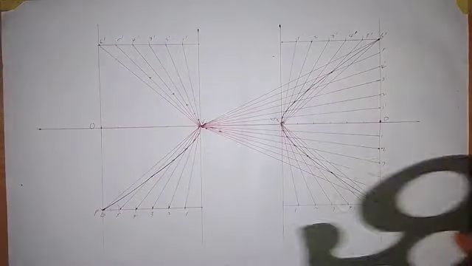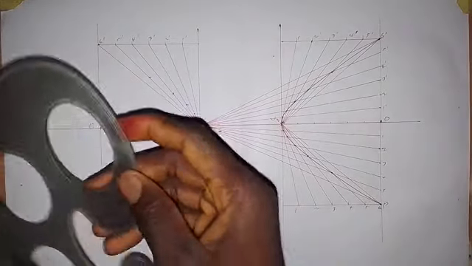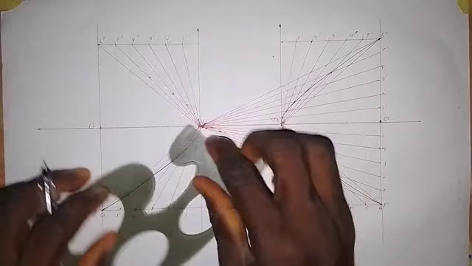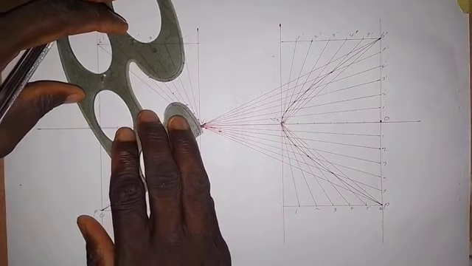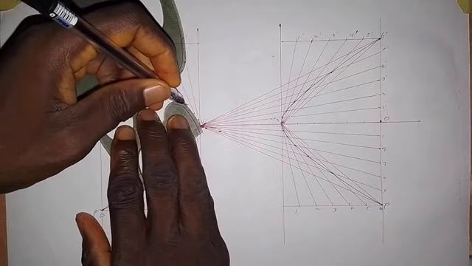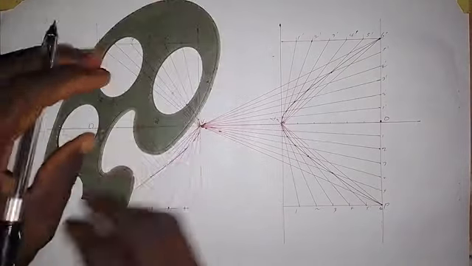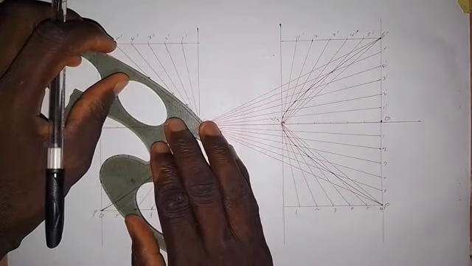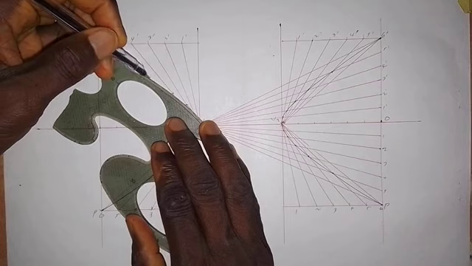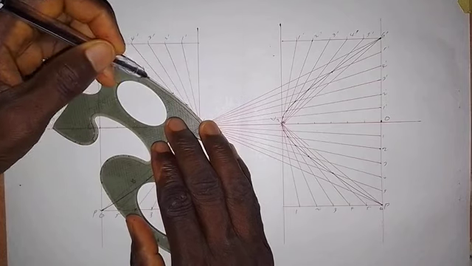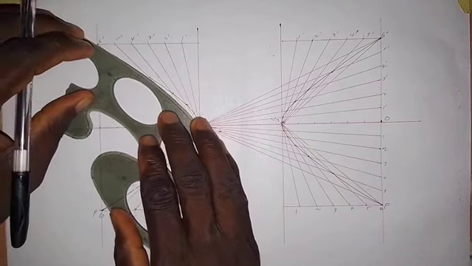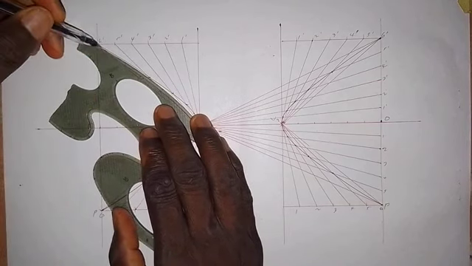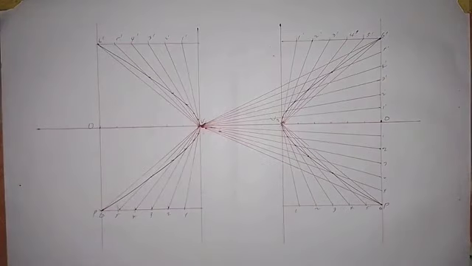Okay, so then let's work on the other part. As you can see here, I need to turn it like this. Alright, so then here we connect these three points together like this. Then the last one, we are connecting this point together with point 6. Okay, so this is it. So this is the second branch of the hyperbola.